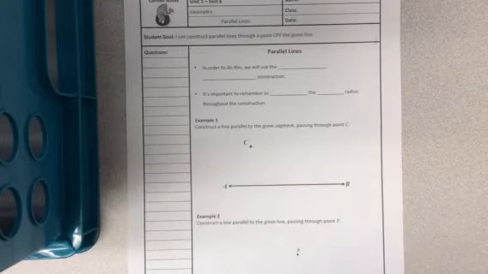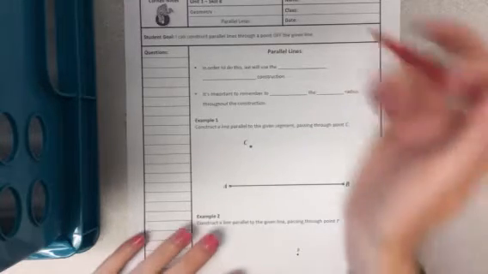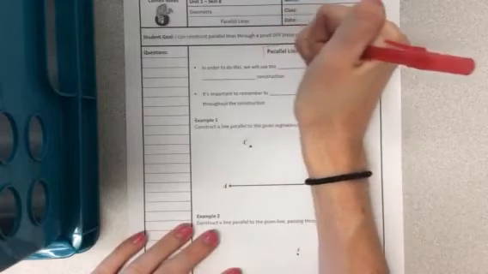Hello, hello. We are ready to go for skill 8. So if this isn't the skill you wanted, sorry, go back and find the one that you do want. But we're ready to talk about parallel lines.